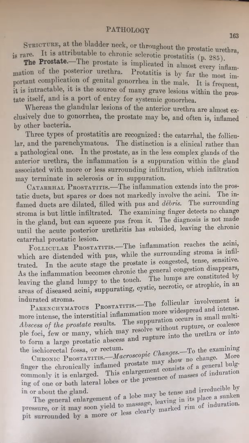The prostate. The prostate is implicated in almost every inflammation of the posterior urethra. Prostatitis is by far the most important complication of genital gonorrhea in the male. It is frequent, it is intractable, it is the source of many grave lesions within the prostate itself, and is a port of entry for systemic gonorrhea. Whereas the glandular lesions of the anterior urethra are almost exclusively due to gonorrhea, the prostate may be, and often is, inflamed by other bacteria.